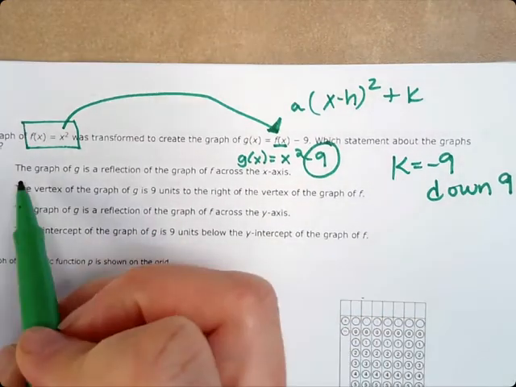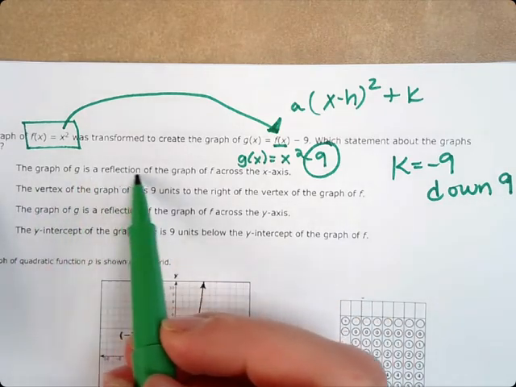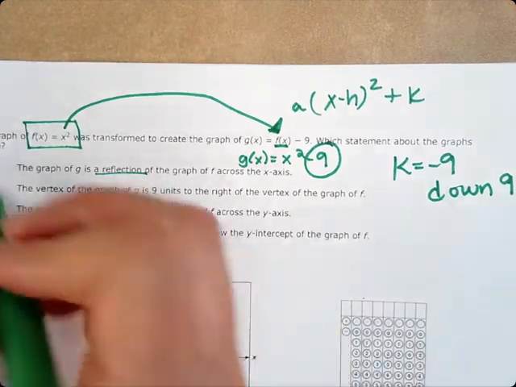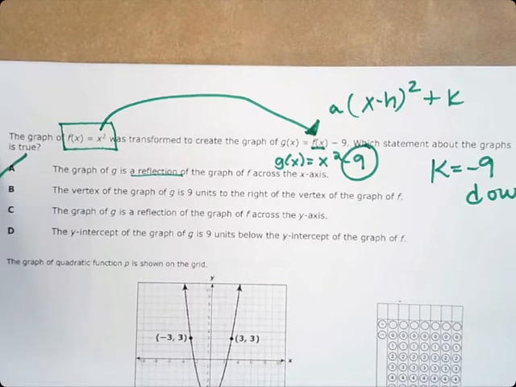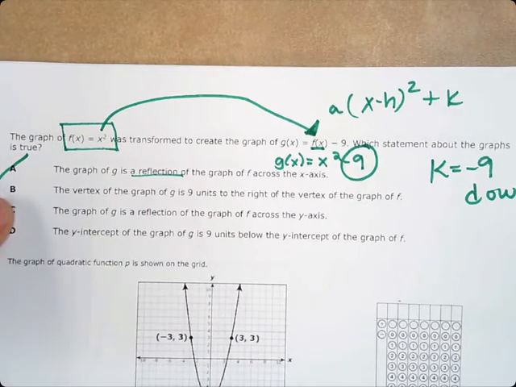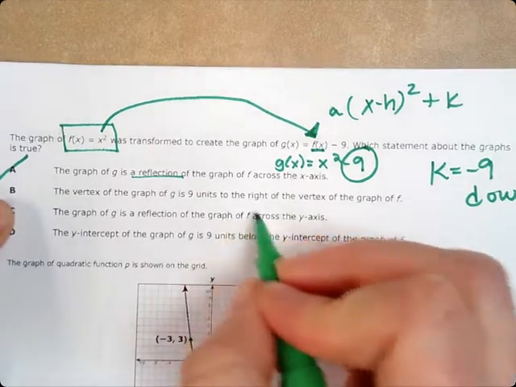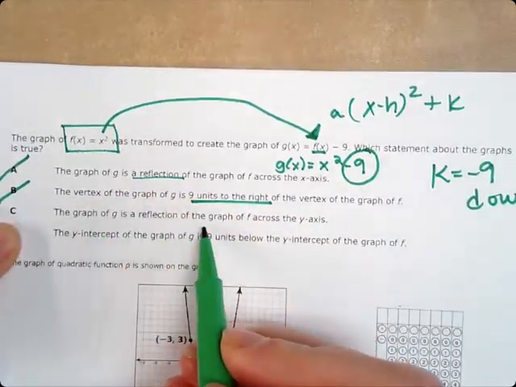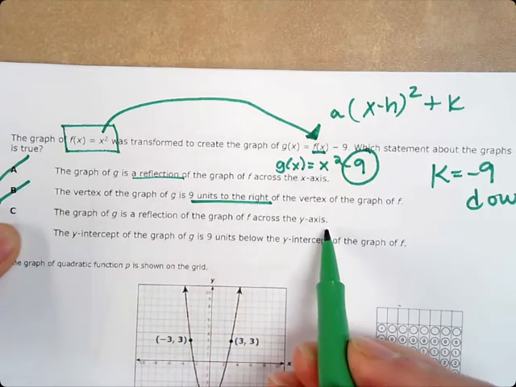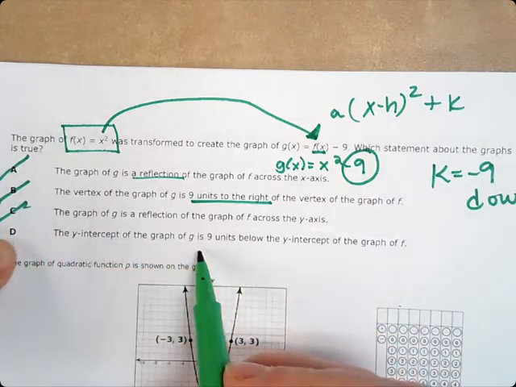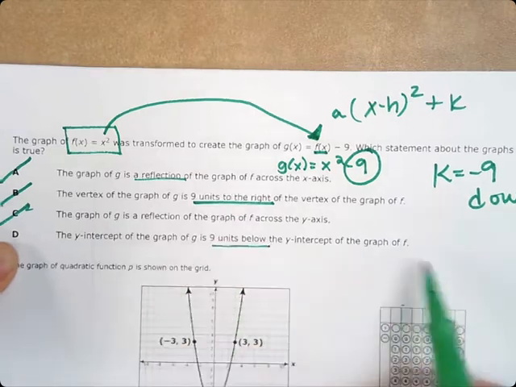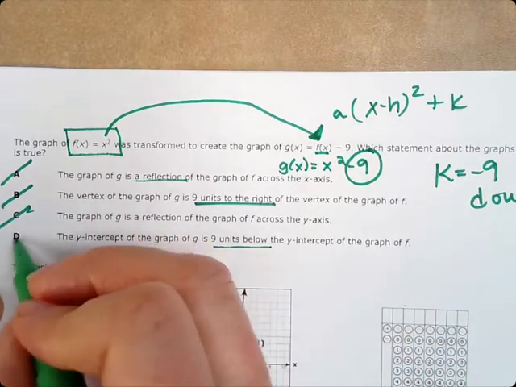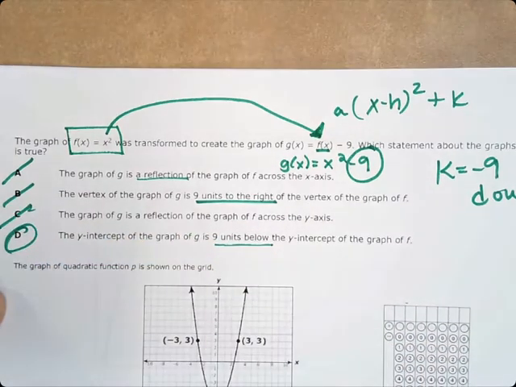So let's look at our answer choices. The graph of g is a reflection. Is it a reflection? Nope. The vertex of the graph of g is 9 units to the right. Was it moved 9 units to the right? No. The graph of g is a reflection? No. The y-intercept is 9 units below the y-intercept of f. Yep, because it was moved down. Yay.